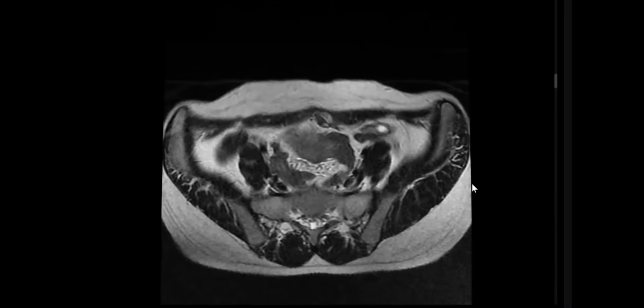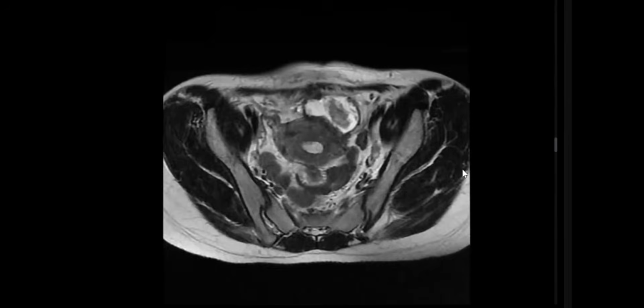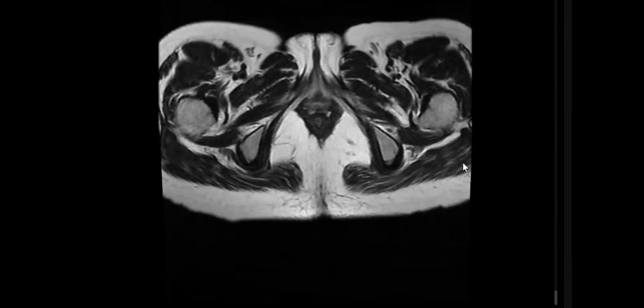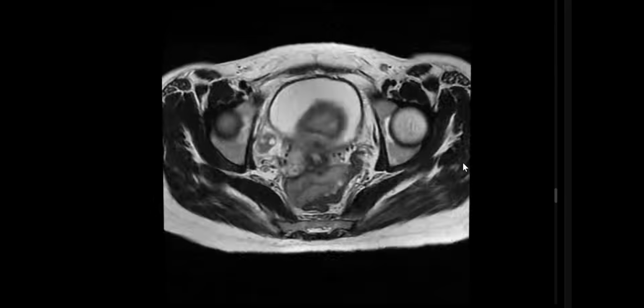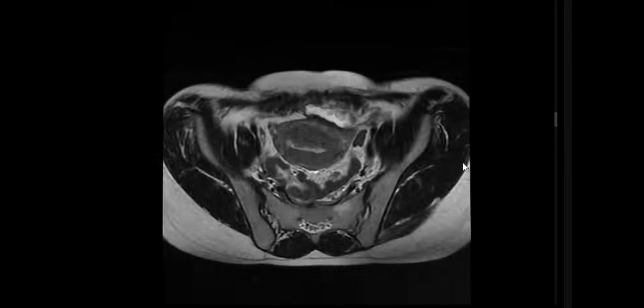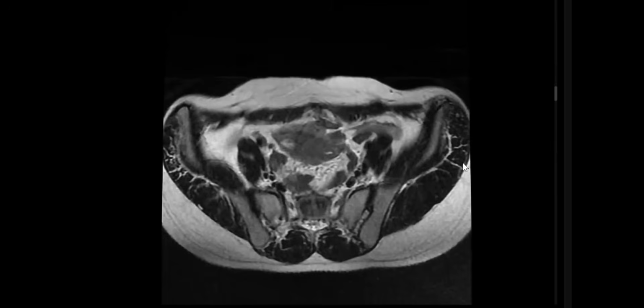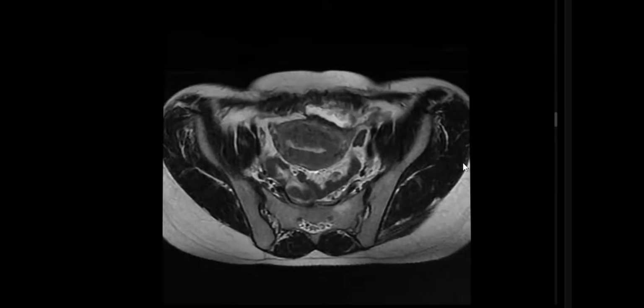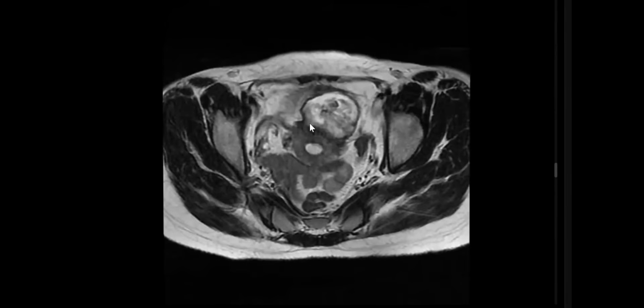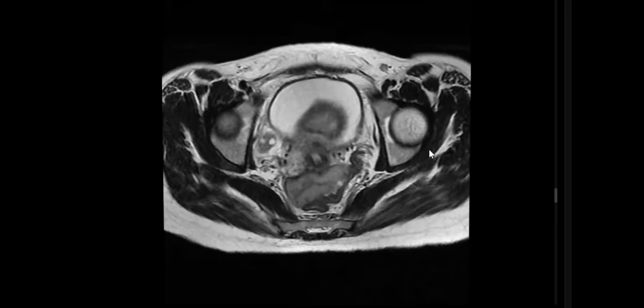Yes. What do you see? So I'm provided with the T2 axial MRI sections of the pelvis, post-cesarean, with pain and tenderness, but no fever. I can see a relatively well-defined collection with internal heterogeneous contents noted anterior to the uterine wall.